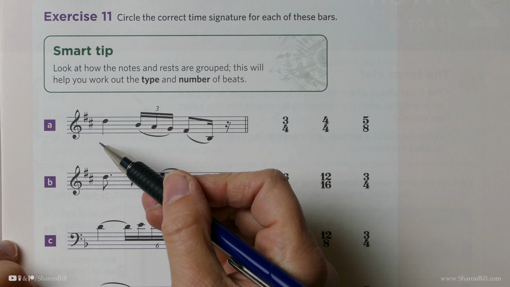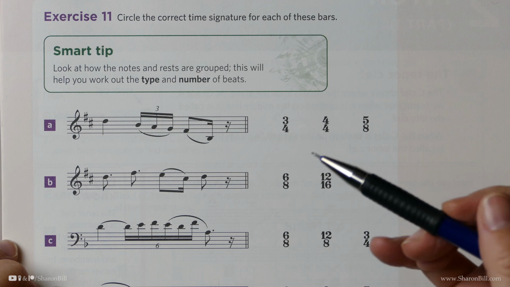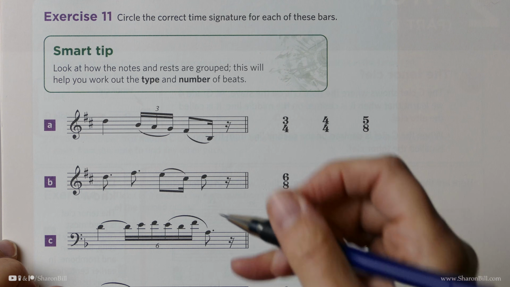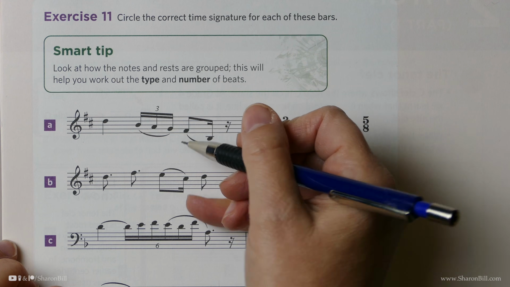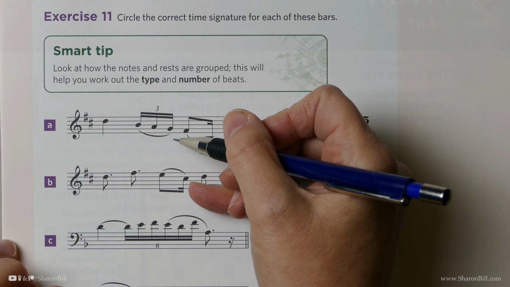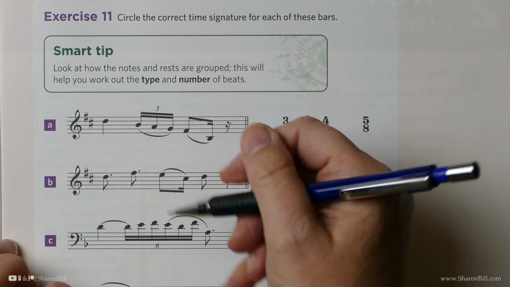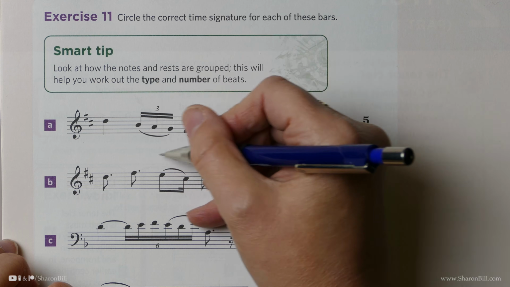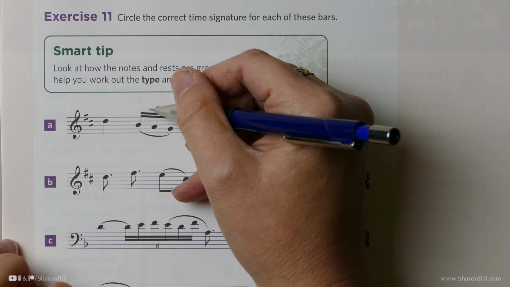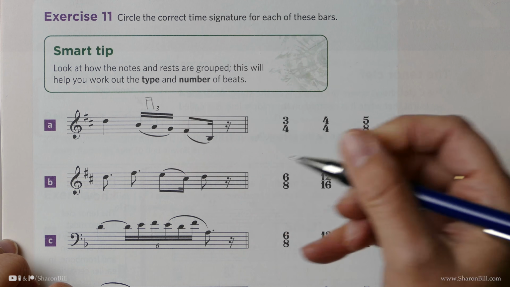And here, before we even start figuring out whether we're counting in crotchet beats or minim beats or quaver beats, let's figure out what's going on here, because we need to see how the notes are grouped to tell us what the bottom number is going to be. What unit beat are we counting in? So first of all, let's figure out what's going on here. 3 in the time of 2. So this triplet means these 3 semiquavers are played in the time of 2 semiquavers.